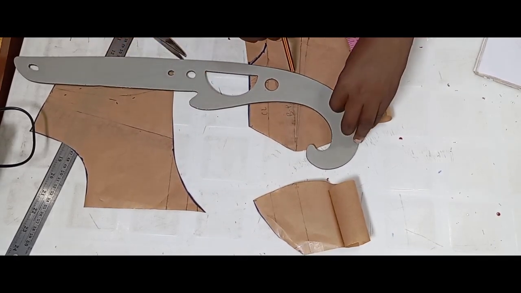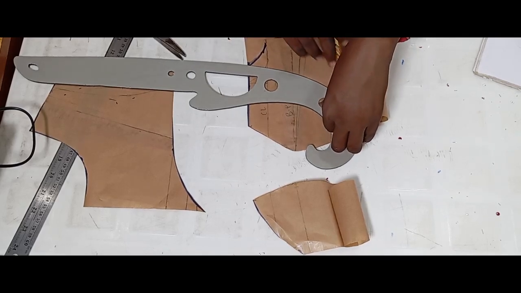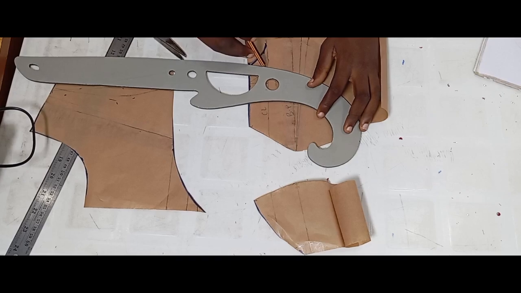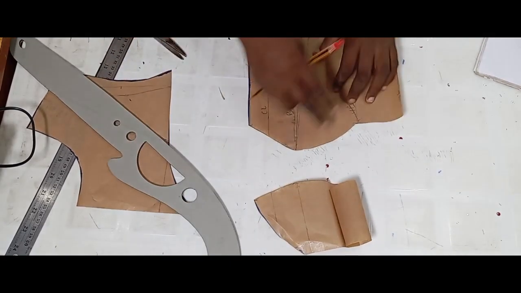You can also do this before cutting it out. It just depends on what you want. So I'll go ahead and cut this out.